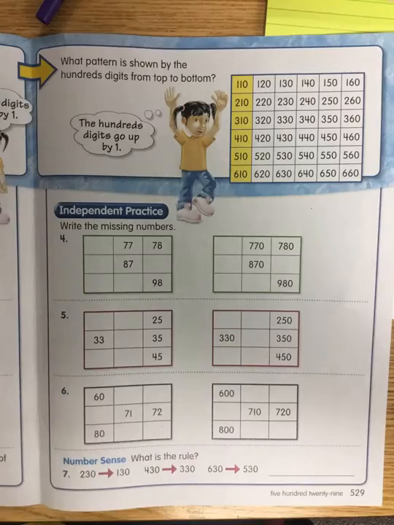Okay, it's your job now. Write the missing numbers. So look at what you know. 77 and 78. What comes before 77? And then that should help you. Remember, this chart over here, they're putting it in the hundreds, so you're just going to add a 0. Same over here. Look at what you know to help you with the pattern. This chart over here, you're just adding a 0. You should be able to figure out this one first, because 33, 35, what comes in between 33 and 35? 34.